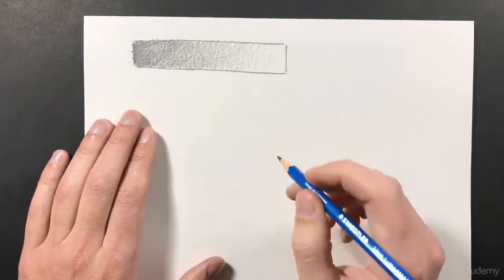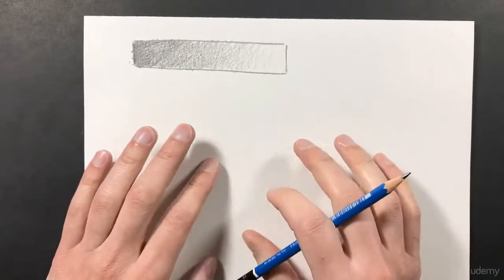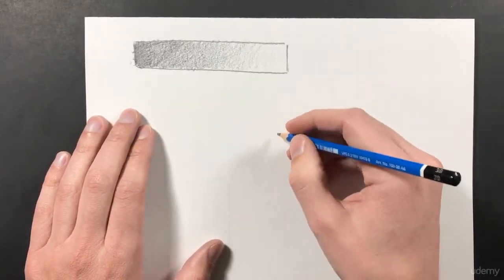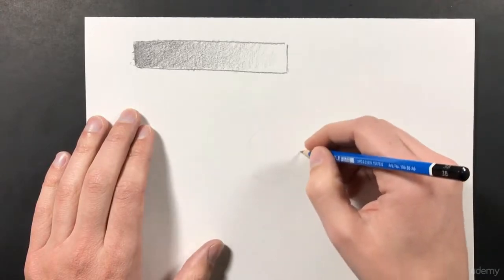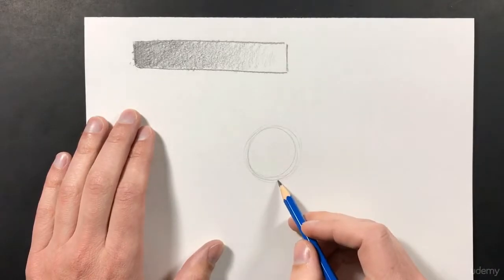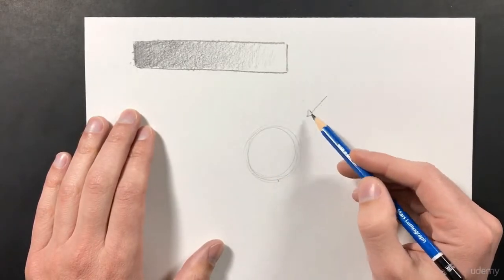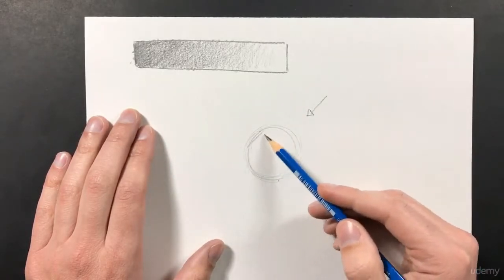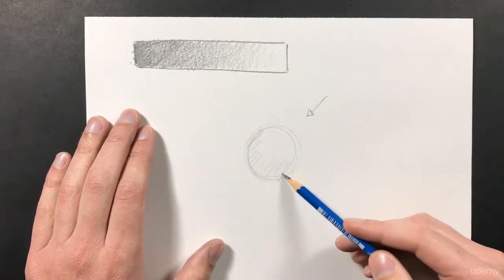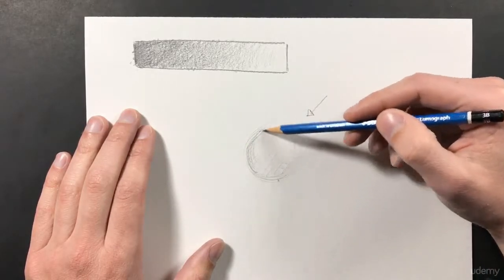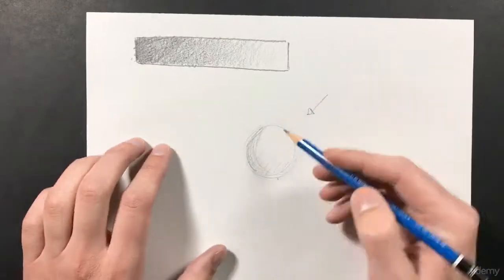And now what I want to do is I want to go over drawing a sphere again, but we're going to break down the different values within that sphere. So let's go ahead and start with drawing our circle. So there's our circle. Now let's have the light source coming from over here, and then let's go ahead and start adding in our shadows. So I'm going to add in my shadows about here, and then we want to make sure that we're using cross contouring, so we're going along with the form of the shape.